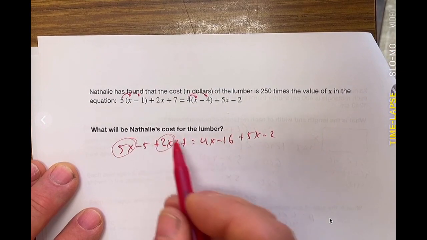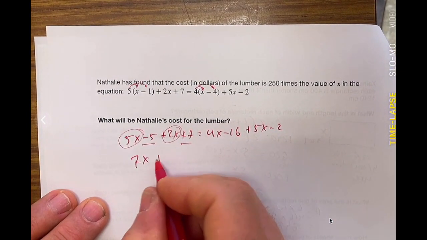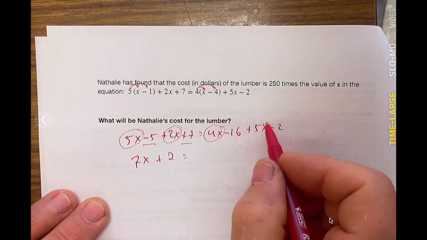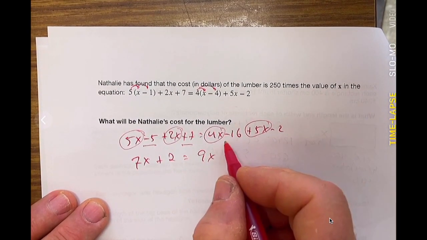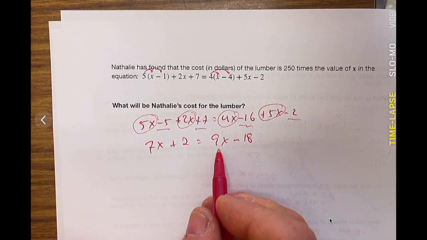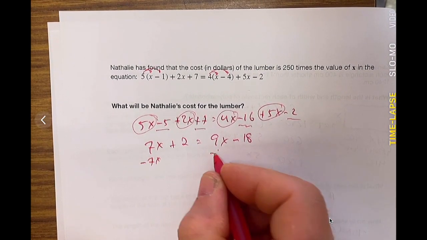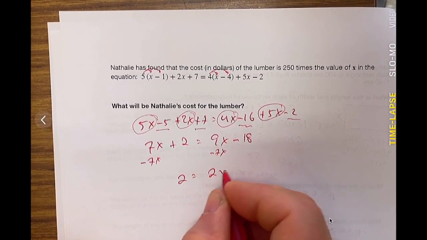Add the like terms. I have 5x added to 2x is 7x. I have minus 5 plus 7 is plus 2. I have 4x added to 5x is 9x. I have minus 16 minus 2 is minus 18. I have more x's on the right-hand side, so I want to get rid of the 7x's from the left-hand side. So subtract 7x from both sides. That gives us 2 is equal to 2x minus 18.